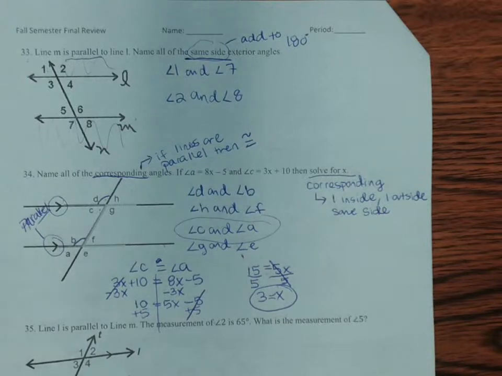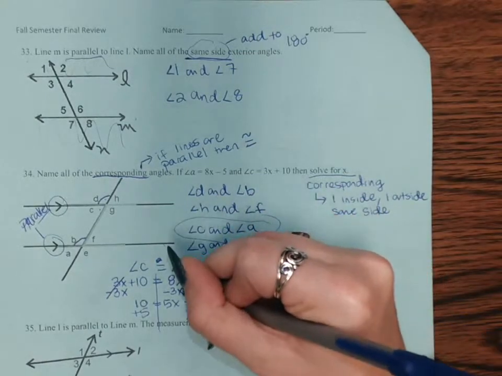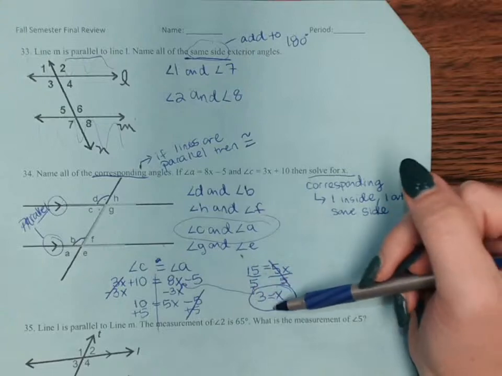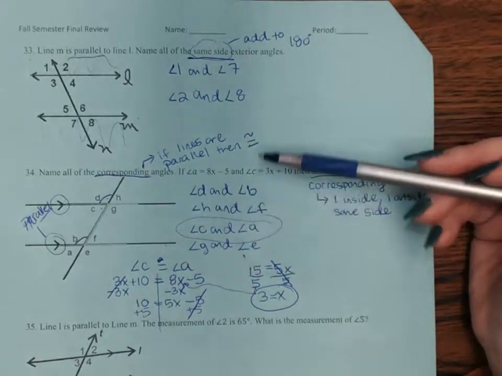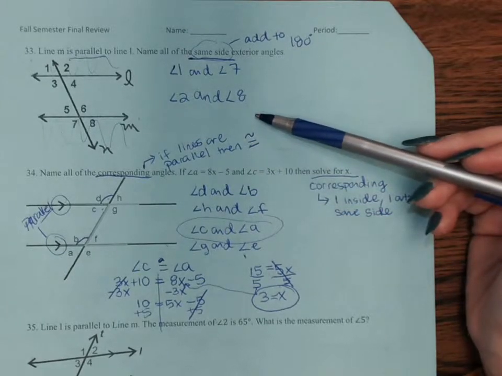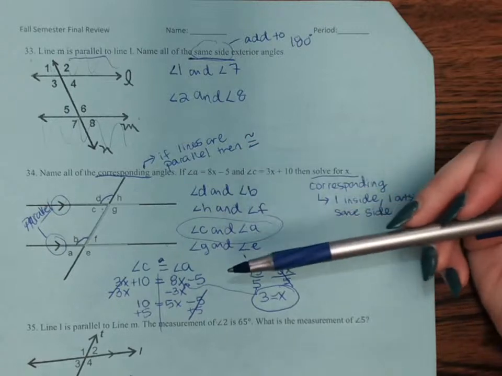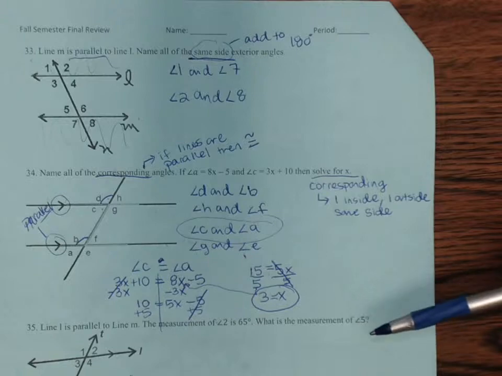Again, this says solve for x, but if I had wanted to find the actual angle measure, I could just take whatever I found x to be and plug it back in wherever I have an x. In this case, since these angles are congruent, I could put x into either one to find that angle. Whereas if I was doing one of the same side interior or same side exterior problems, I would have to make sure I put it in the correct angle, because those angles are not the same. They are different, okay?